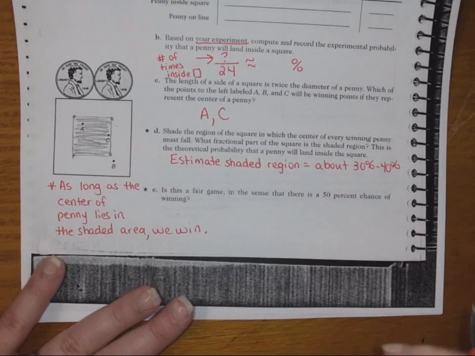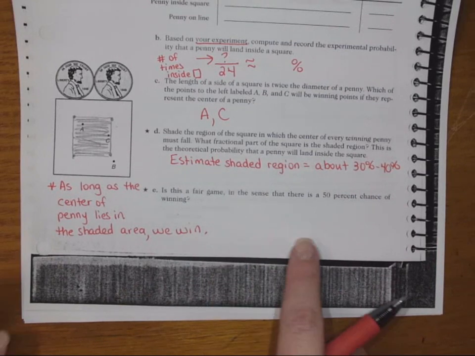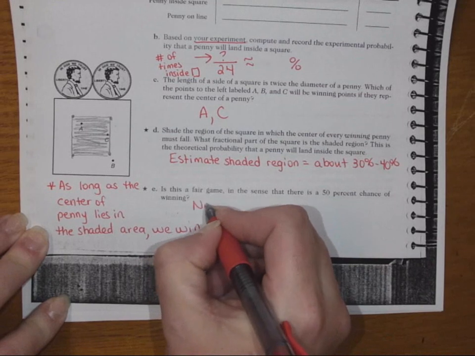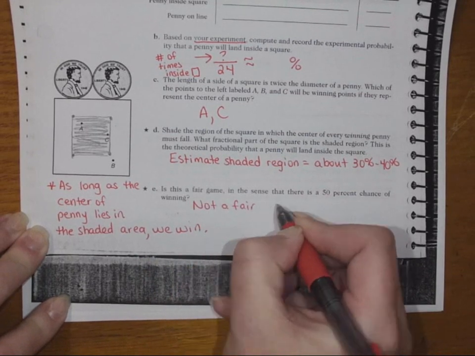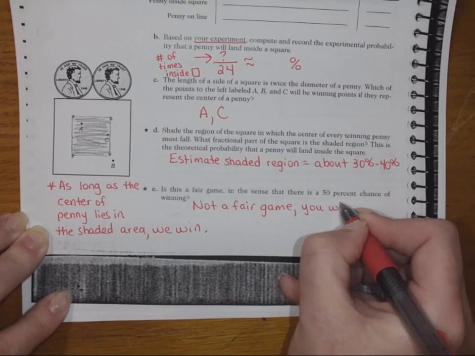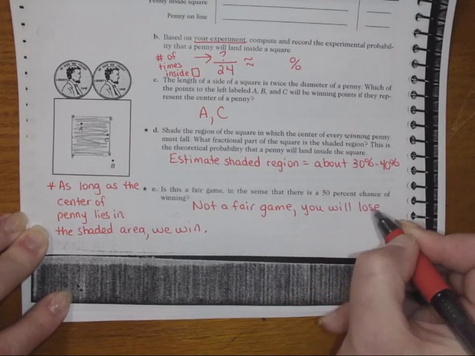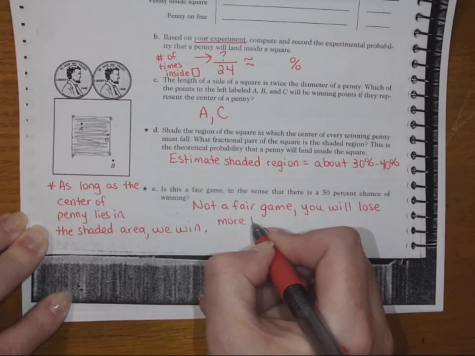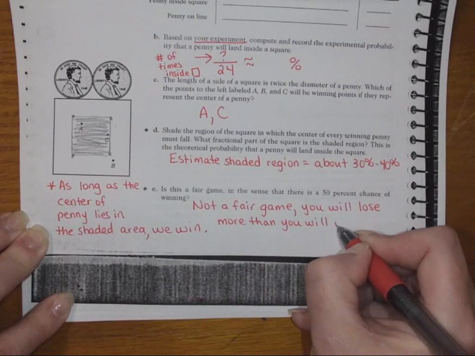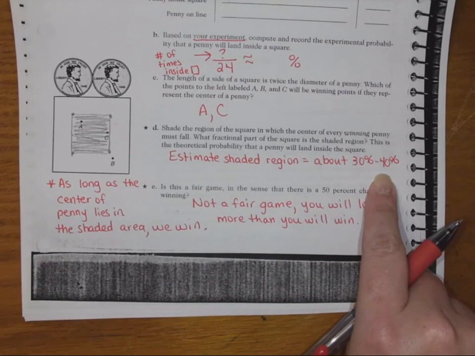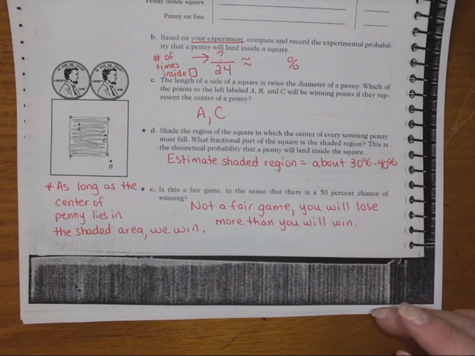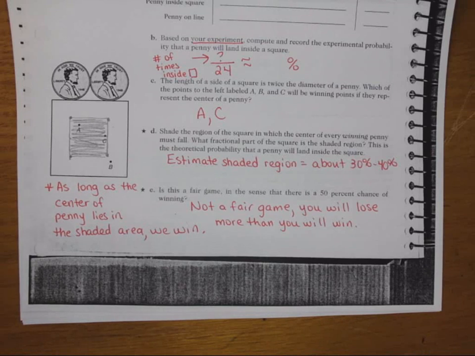Just an estimate. So the question is, is this a fair game? In other words, will you win half the time and lose half the time? The answer is it's not a fair game for the player. You will lose this game more than you'll win, and it's all because of area. By the way, how often will you lose this game? If we will win 30 to 40% of the time, remember that means we'll lose 60 to 70% of the time. So let's think about this logically.